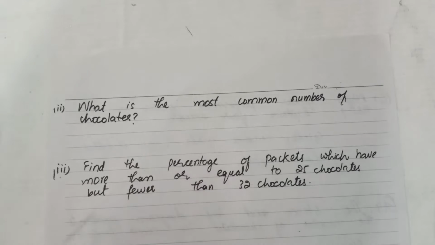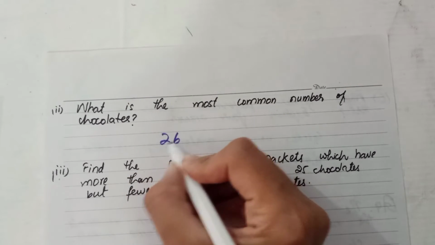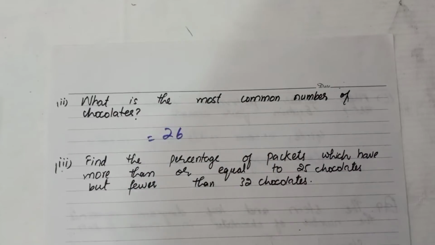Part number 2, we have to write the most common number of chocolates. We can easily observe from the diagram that the most common is 26.